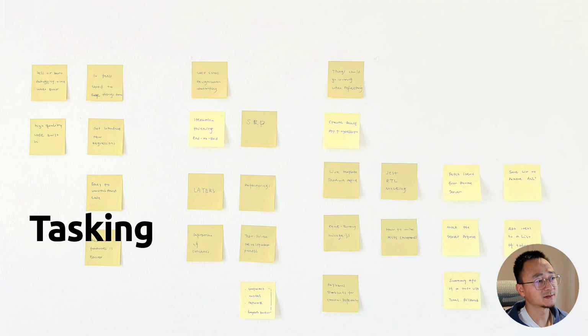So what is tasking? You might have already done that in your work, but not with TDD. Essentially, tasking means breaking things down into smaller, manageable chunks.